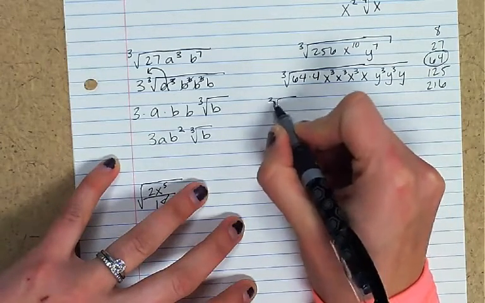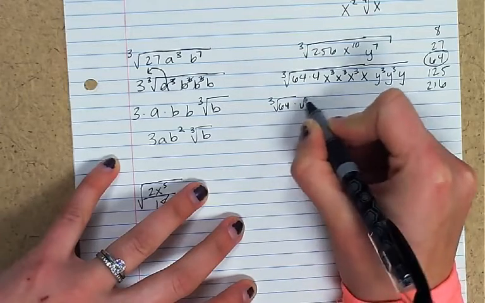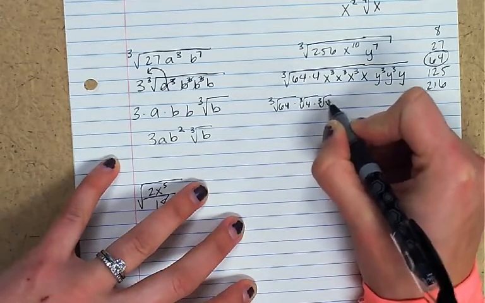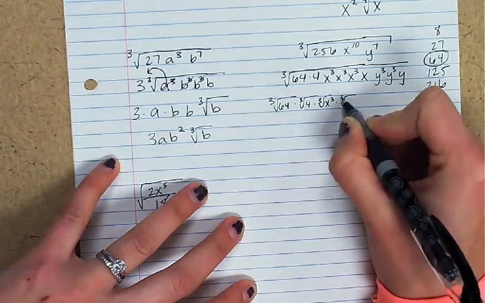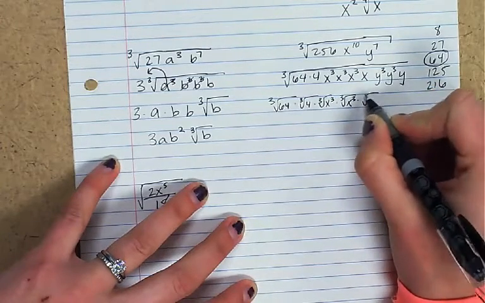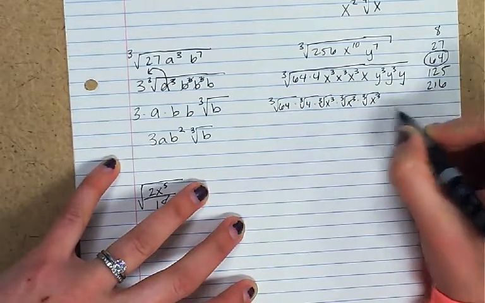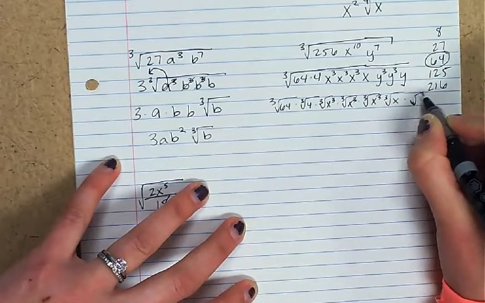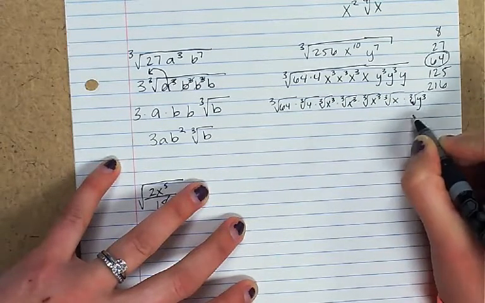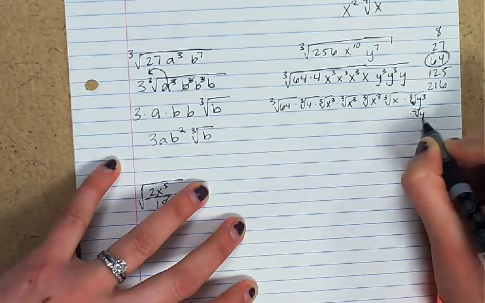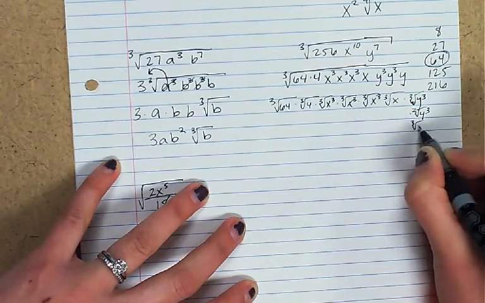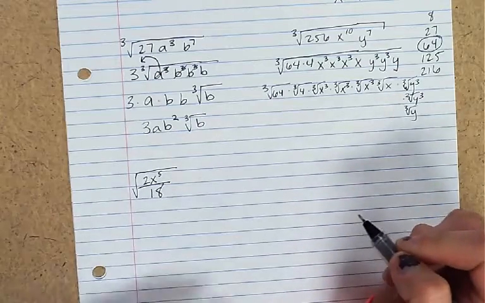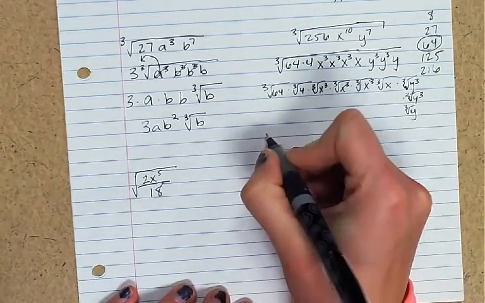So if I split it all up, oh, this is going to be hard to write. 4 times the cube root of x cubed (1, 2, 3). Oh boy, I'm going to run out of space. Cube root of y cubed, another cube root of y cubed, and then the very last cube root of y. Okay, so the cube root of 64 is 4.